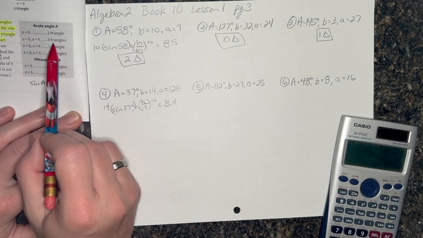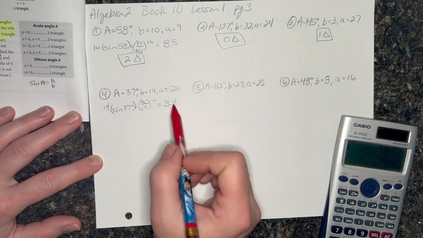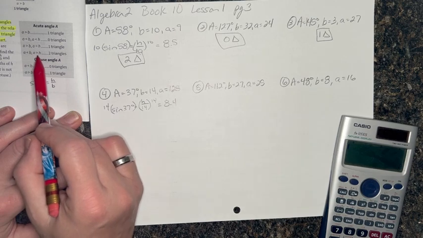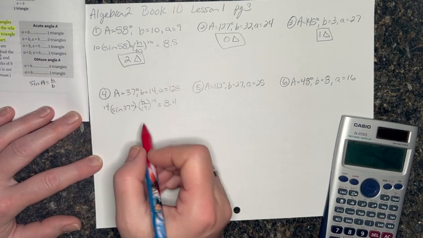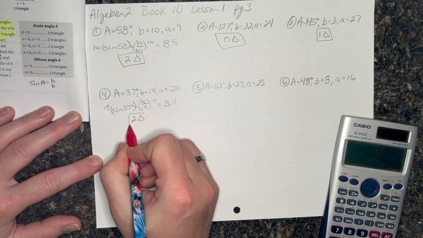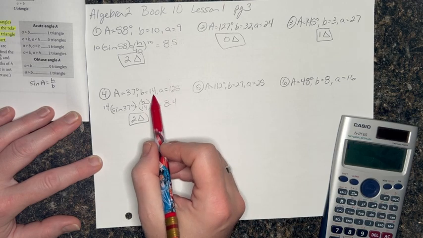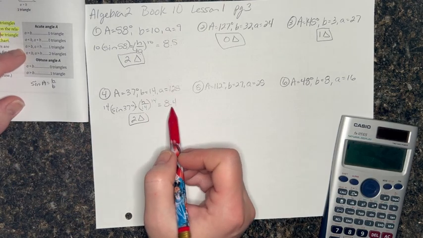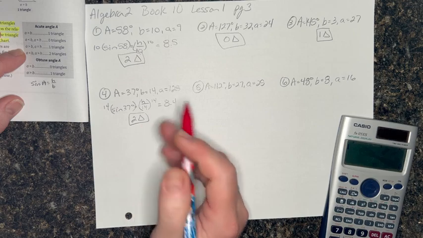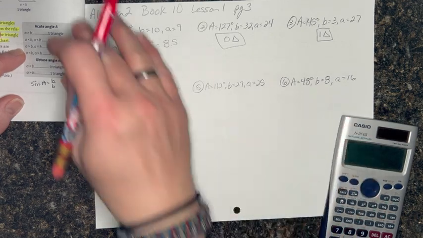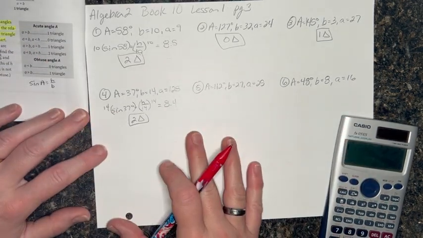So that tells me the height is less than A. So A is greater than the height. So there are 2 triangles. Goodness gracious. A is less than B, but A is greater than the height. So there's 2 possible triangles that could be created from the information given to us.